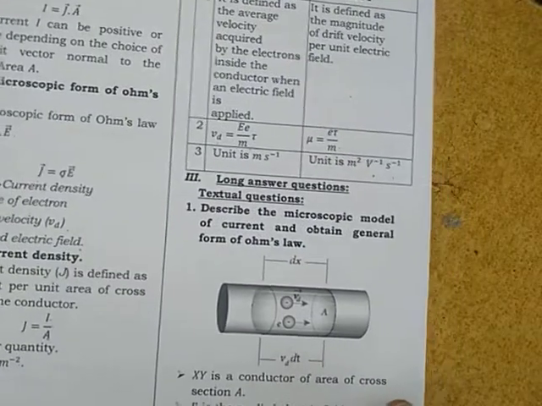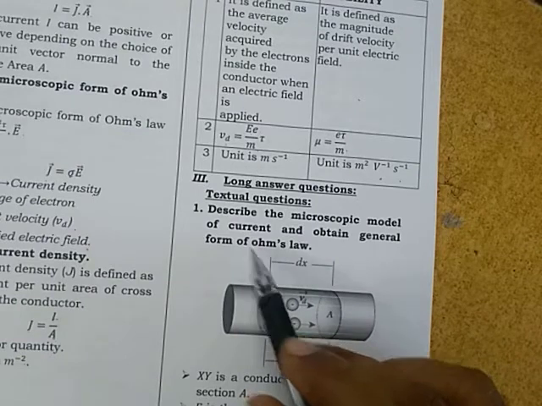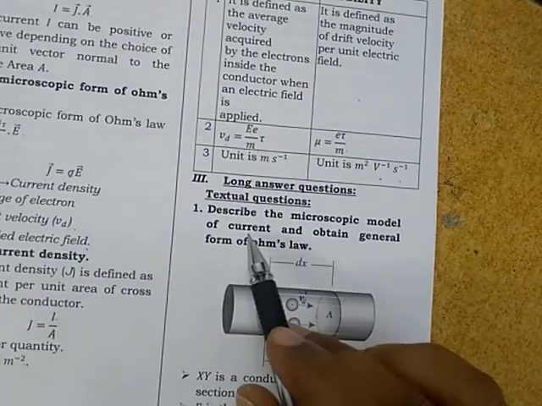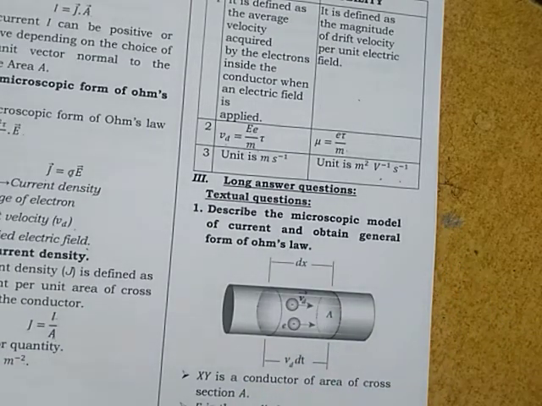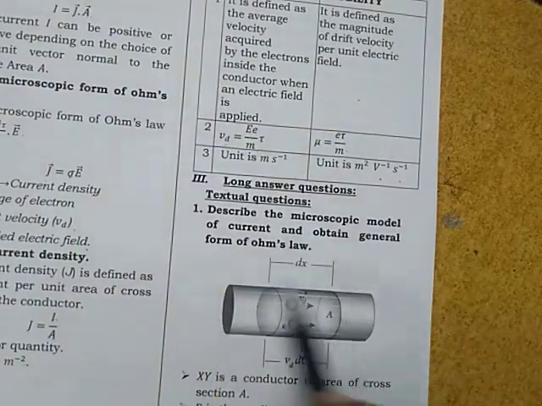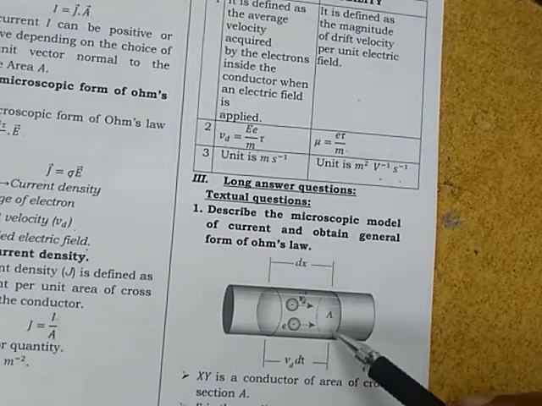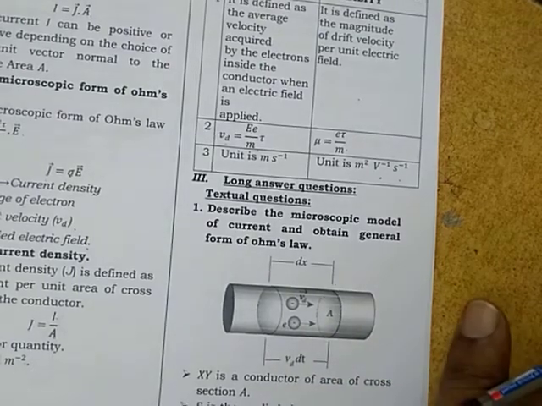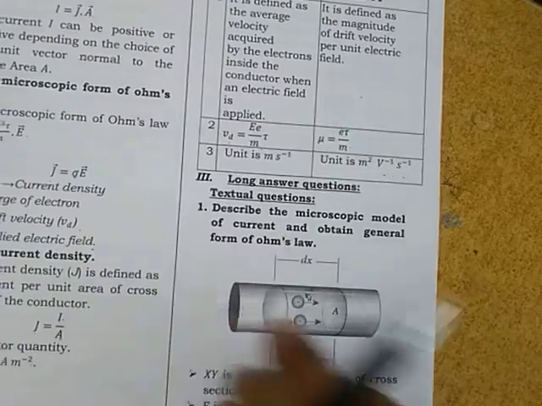Then the long answer question: describe the microscopic model of current and obtain the general form of Ohm's law. This question may be asked in any other form, that is, to find the relation between current and drift velocity. To answer this question, you have to draw a diagram. This is nothing but a segment of a conductor having area of cross section A, and here we are applying the electric field from right to left.